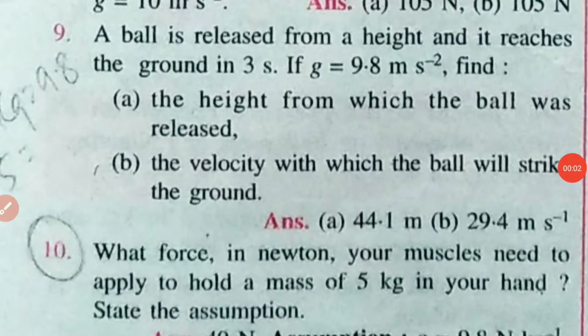This video is for class 9 physics, and in this video we are solving the numerical problems from exercise 3E. In the previous video we had completed till number 6, 7 and 8 was your homework, and we shall do number 9 onwards from here.